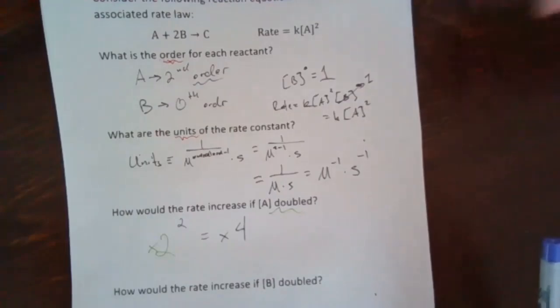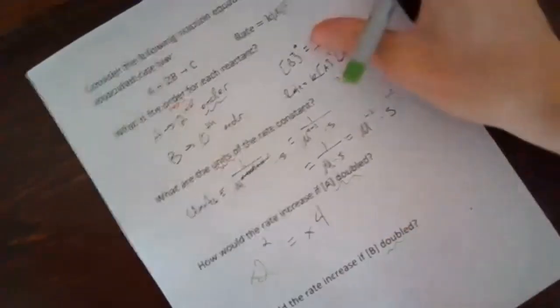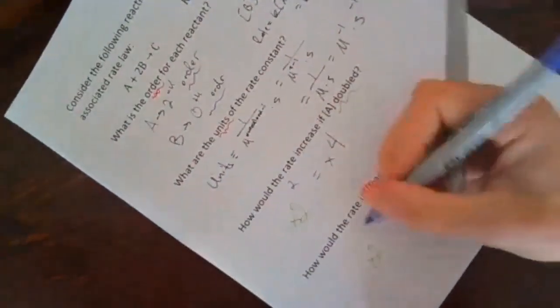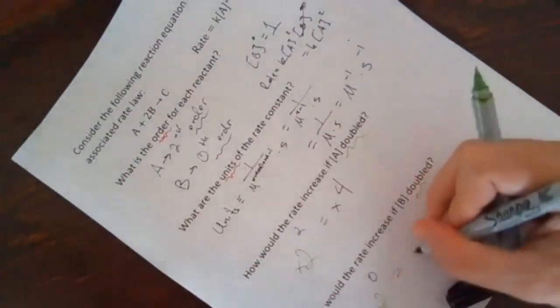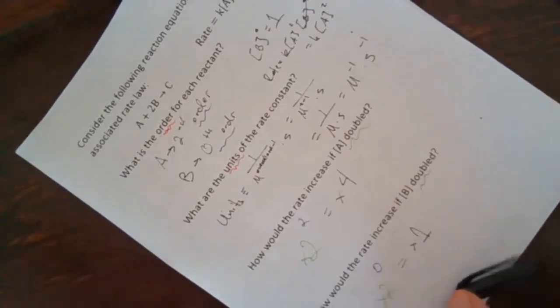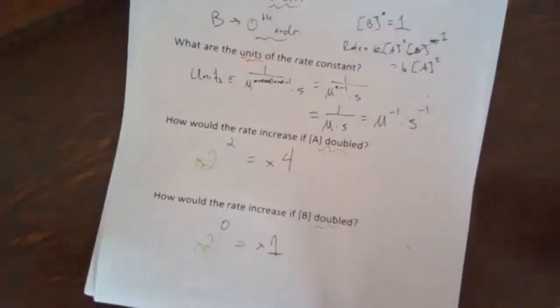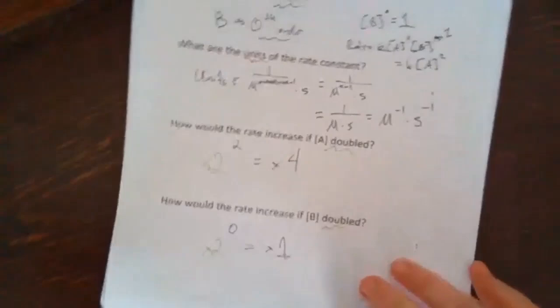All right, so then in this case, we're going to double the concentration of B. So I'm going to do times 2. And then again, I want to take out the order. Well, the order in this case is 0th. So I'm going to do times 2 to the 0th order, and that is equal to times 1. And so how would the rate increase if B doubled? It wouldn't. You would take the rate and multiply it by a factor of 1, which is unchanged.